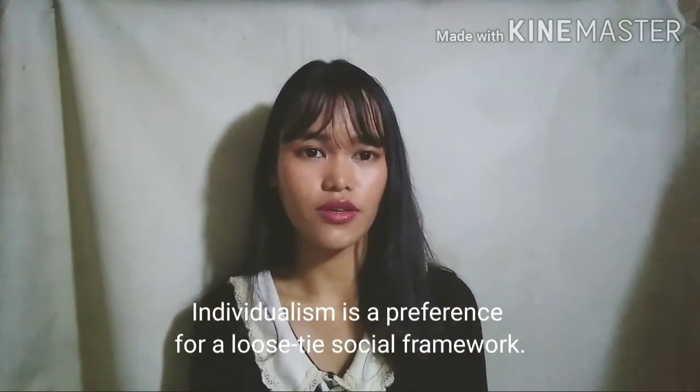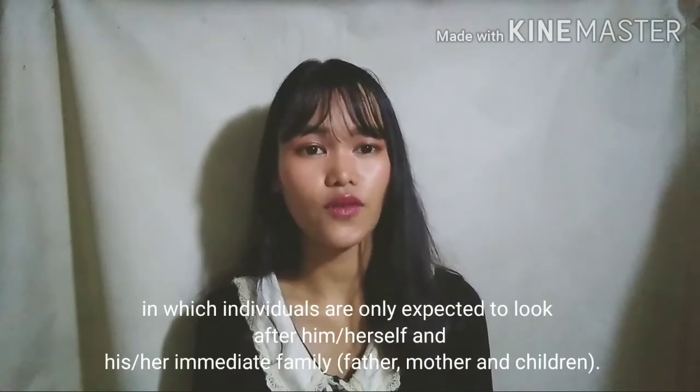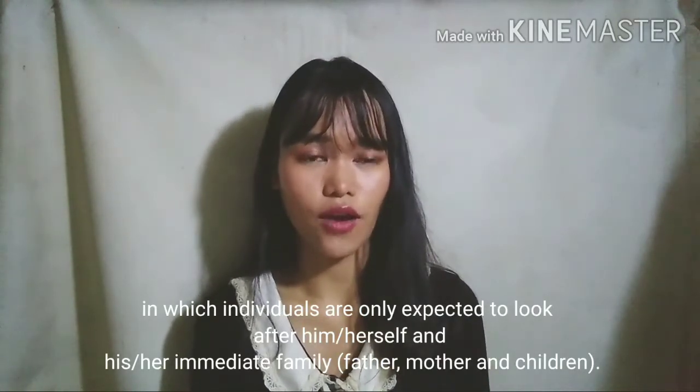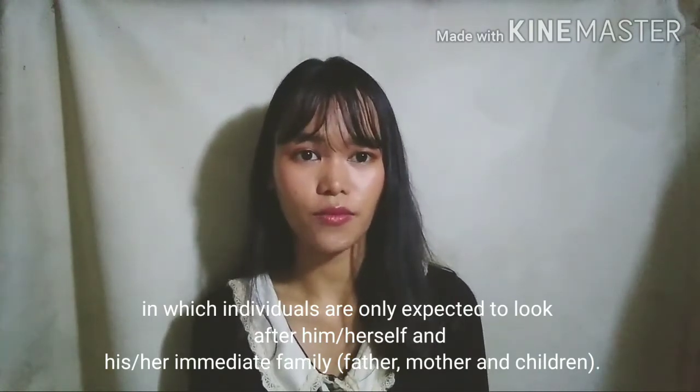So what is individualism? Individualism is a culture where there is a preference for a loose social framework in which individuals are only expected to look after himself and their immediate family, father, mother, and children.